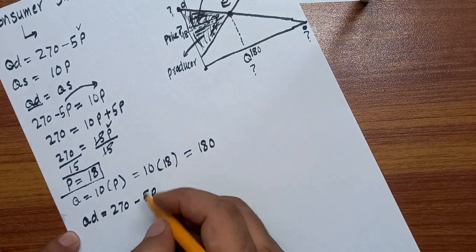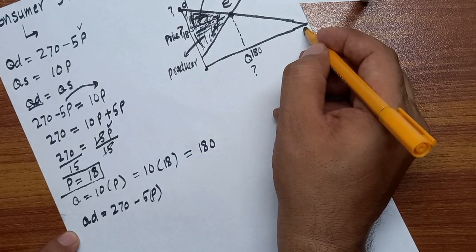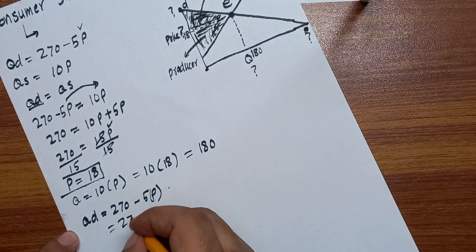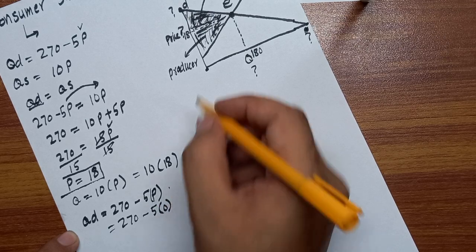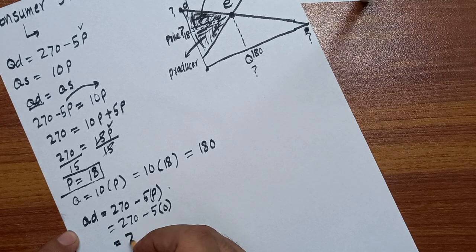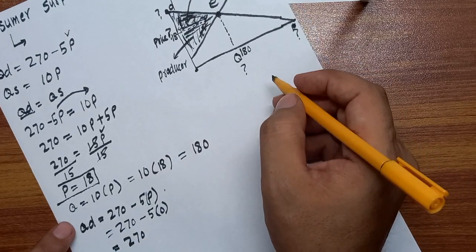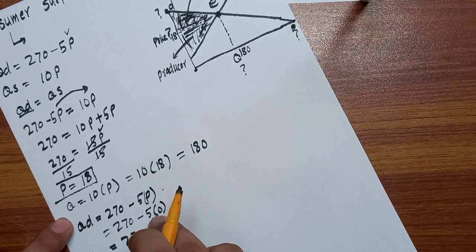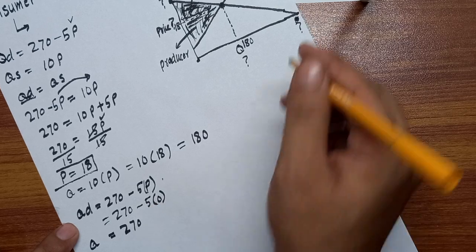So when the price is 0, how much quantity do we have? We will talk about this point. So 270 minus 5 times 0, when the price is 0, 5 times 0 will be 0. So we will be left with only 270. So 270 I will write here.